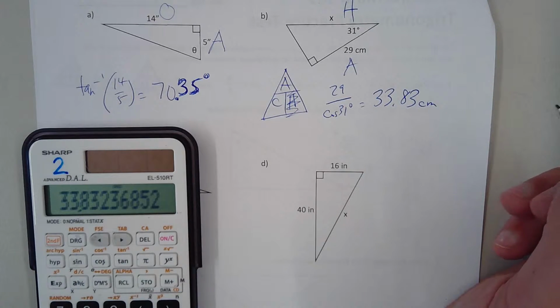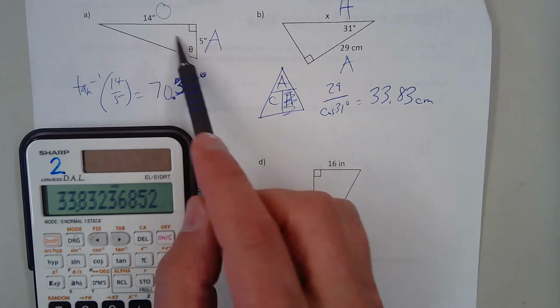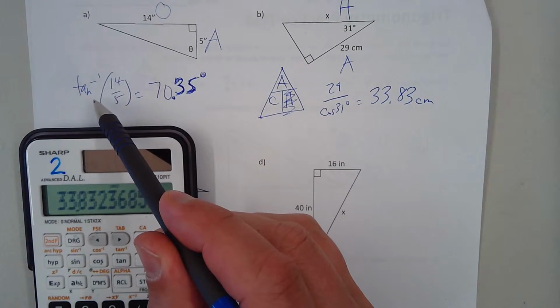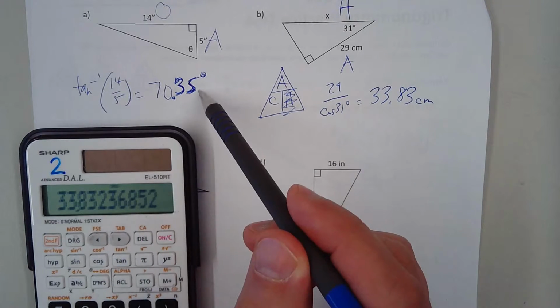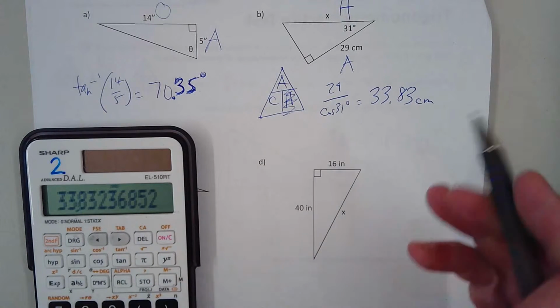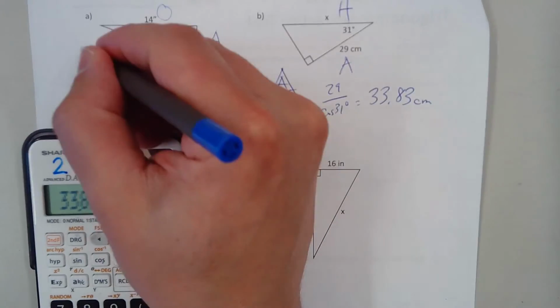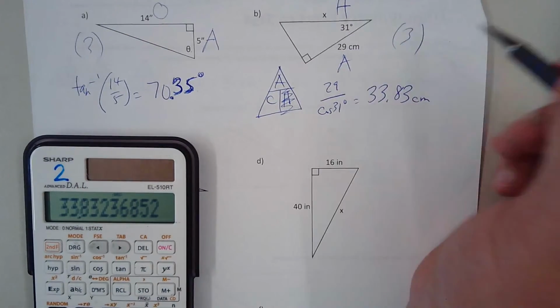So marking these things, it's always 1 mark for labeling, 1 mark for recognizing the correct ratio, and then 1 mark for getting the answer. So these are worth 3 each. That's 3, that's worth 3. Okay.